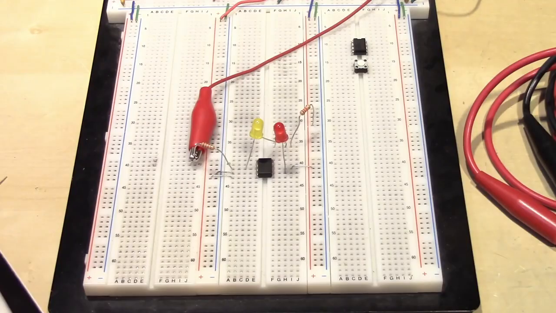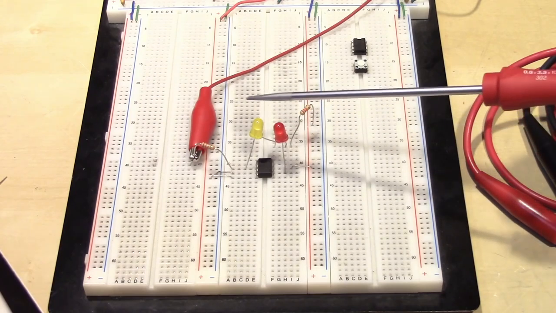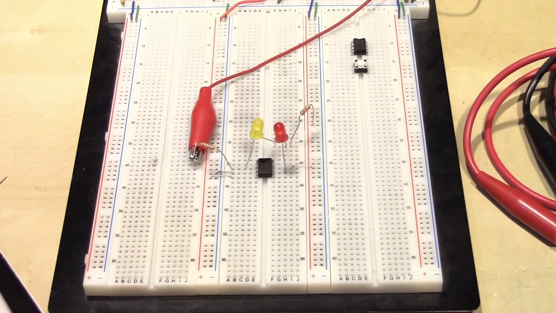Now we can easily visualize this by replacing the two diodes with two LEDs. I have the red LED here in the place of D1 and the yellow LED in the place of D2. And I'll kill the lights here so we can see those a bit better on the camera. So I'm currently inputting 0 volts into my Vin, and you can see that D1 is on and conducting and D2 is off.